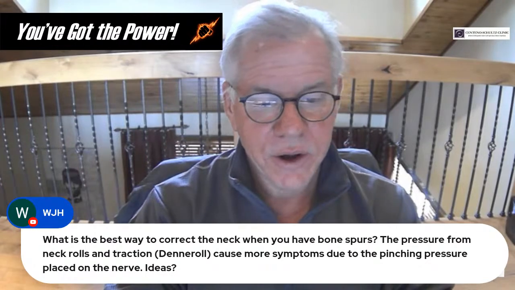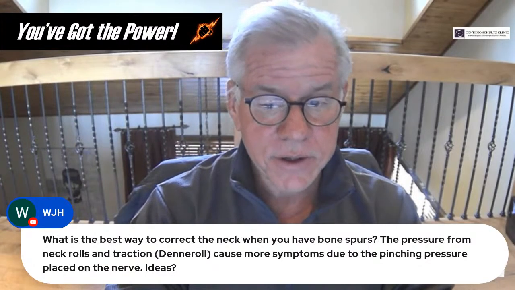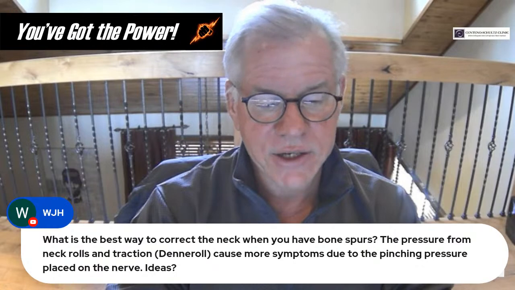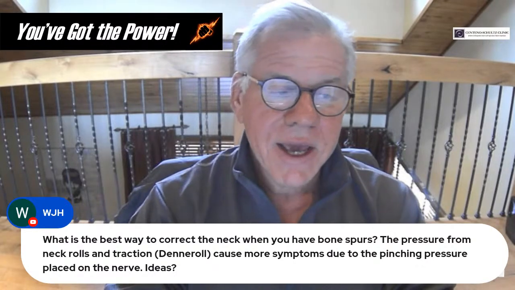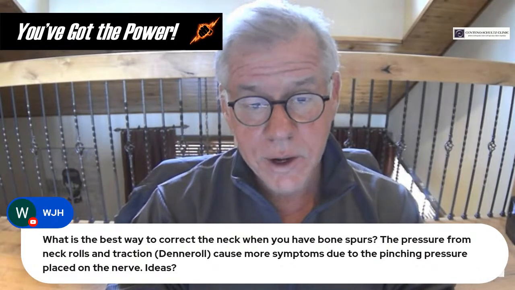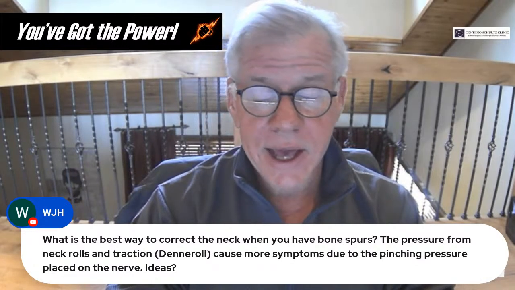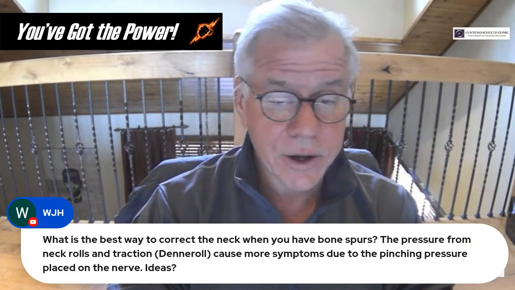What is the best way to correct the neck when you have bone spurs? The pressure from neck rolls and traction, dental roll, cause more symptoms of pinching pressure placed on the nerve. Yeah, so that's a really good question. And the answer may be that curve restoration is not a good fit for you.